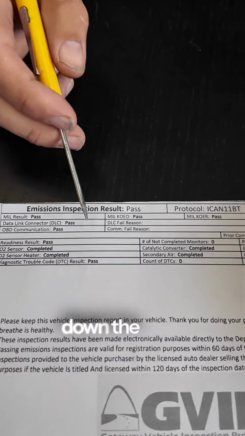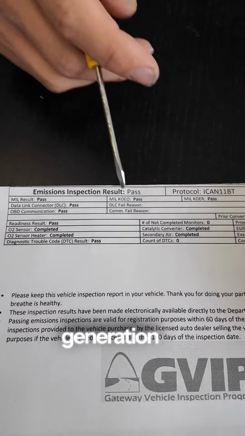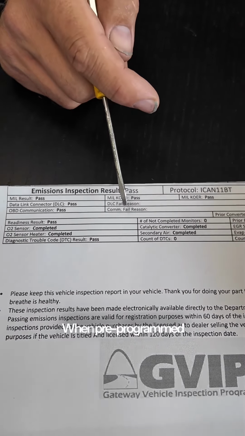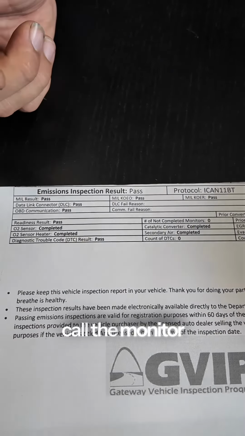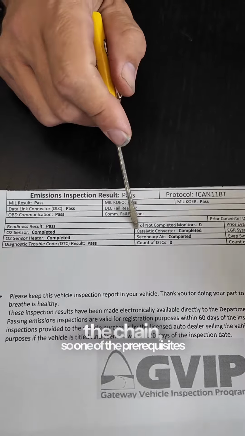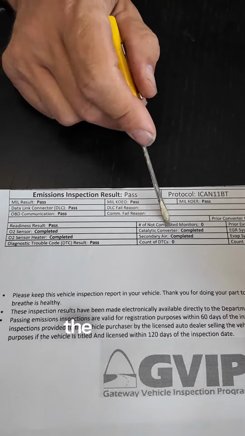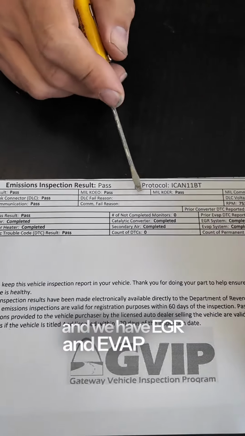Now as you're driving down the road, every car 96 and newer does this. It's called Onboard Diagnostics Generation 2. When pre-programmed driving conditions are met, the computer will do what we call the monitor, or the self-diagnostic test. The converter is the last one in the chain. So one of the prerequisites for any car's computer to run the test for the converter is it needs to see these pass, and we have EGR and EVAP over here, okay?